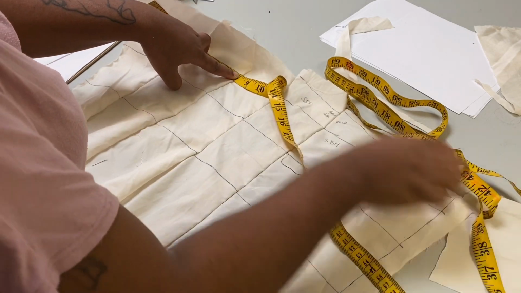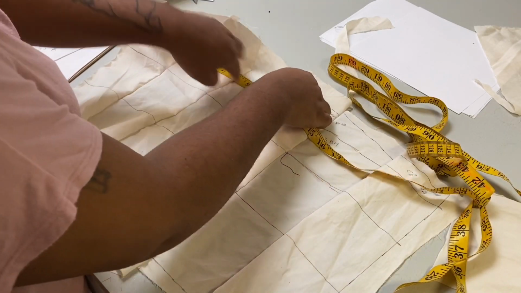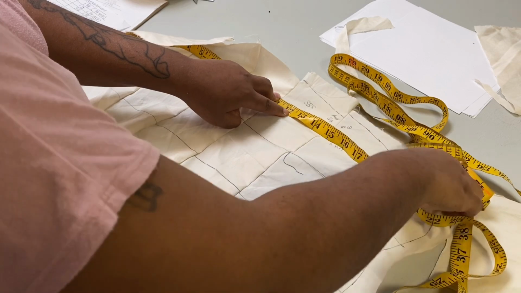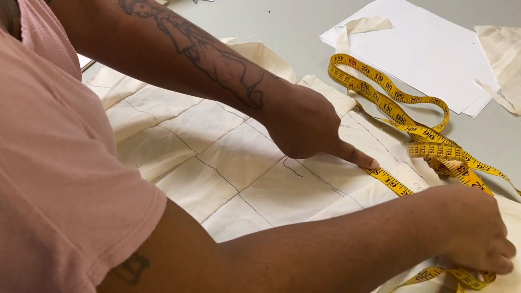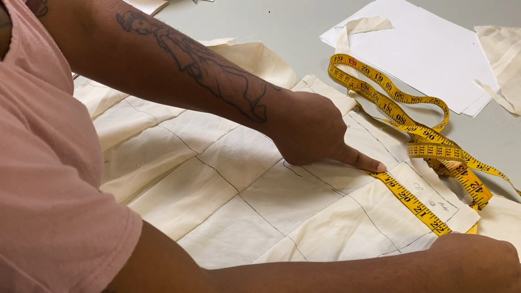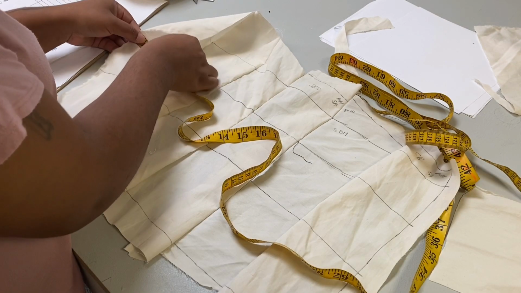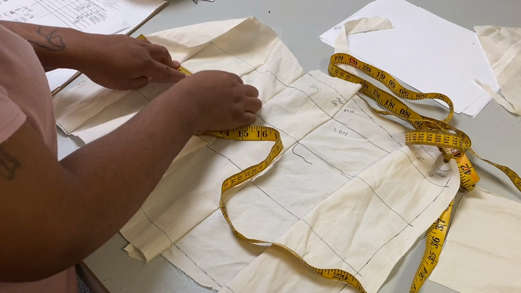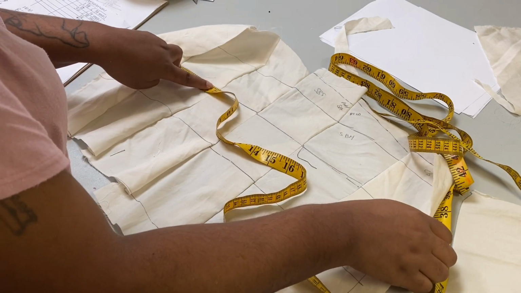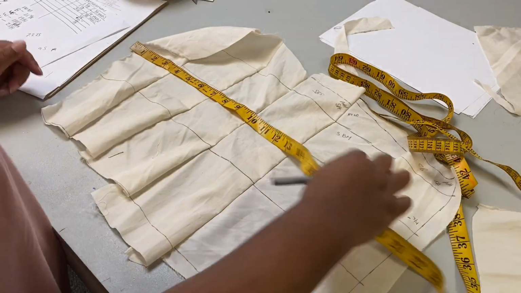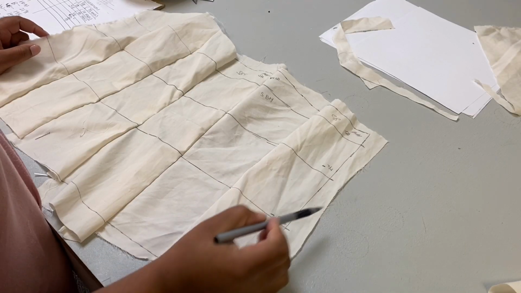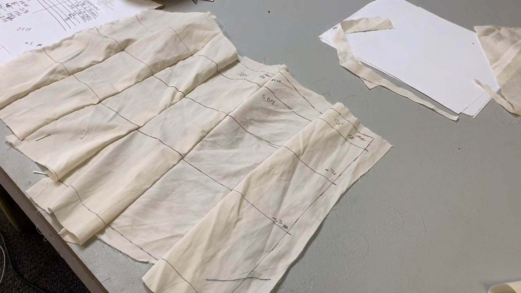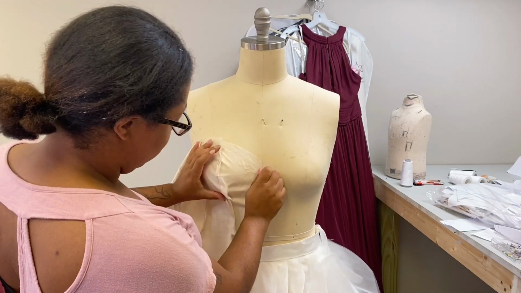Notice I have lines that extend across my bust line, my under bust line, my waistline, and my hip line. As I am constructing this dress, you will see me constantly measuring it to make sure that I'm constructing it in the right size, because there's always boo-boos, whether you're sewing at the wrong seam allowance or there's human error when you're cutting out the pattern pieces. So you always want to keep measuring. And then I put my adjustments there on the side so I know what I need to do.